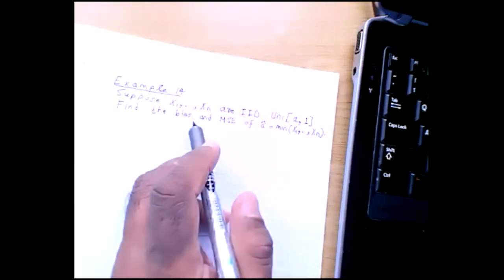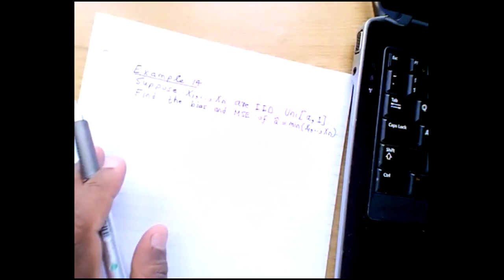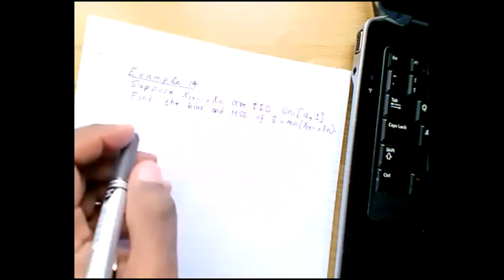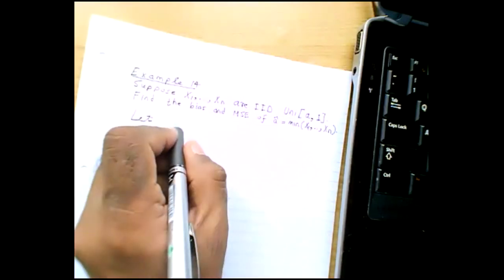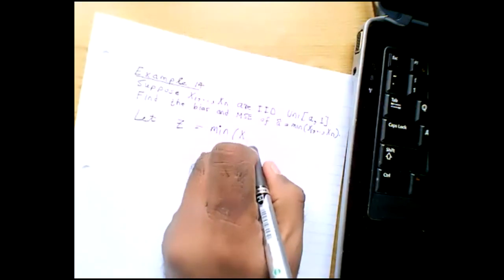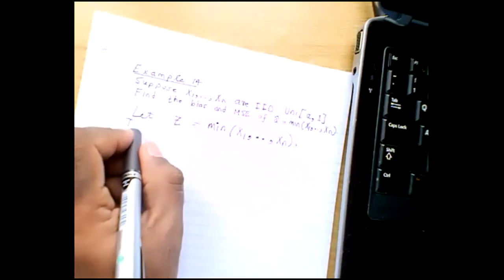All right. So now example 14. I don't know if I have time to do this, but this is the example. Maybe I will give this as homework for you. You have a random sample from a uniform distribution on the interval 0 to a. Again, this is a continuous uniform. The question is to find the bias and the MSE of a hat defined to be the minimum, not the maximum, but the minimum. The first thing you must do, as always, is to let some letter, it doesn't need to be Z, you can call it whatever name you want. You write it like this, and then you find the CDF.